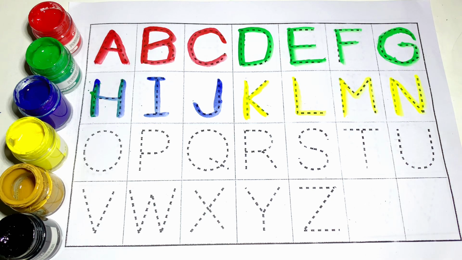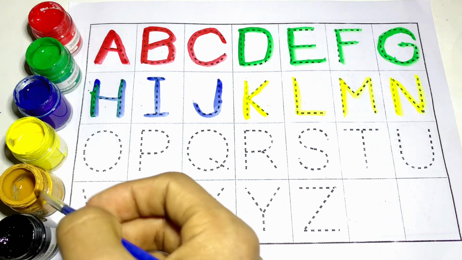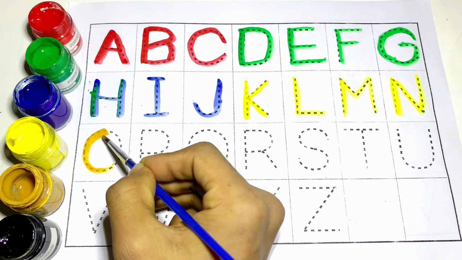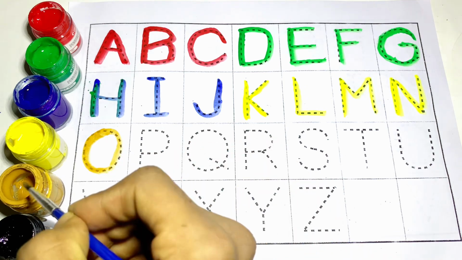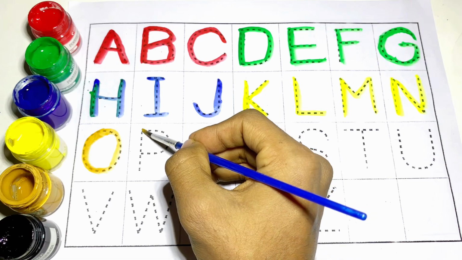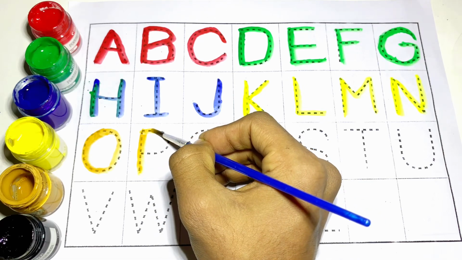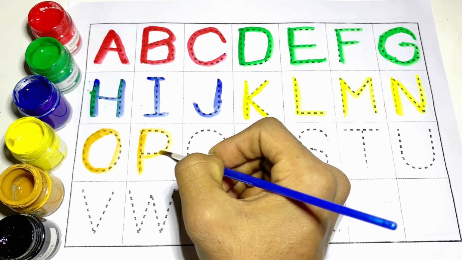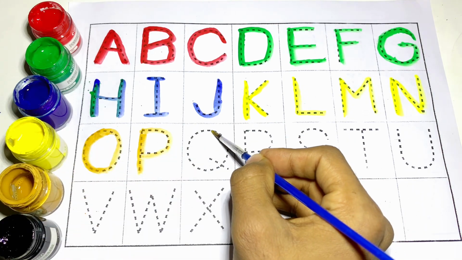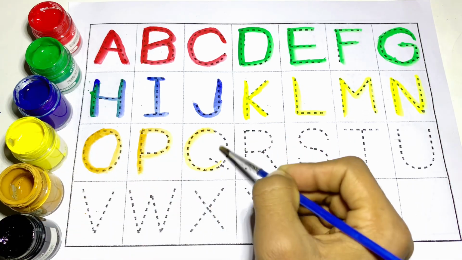Kids, now draw O. O for orange, O for octopus, and use yellow ochre color. Kids, again use yellow ochre color and draw P. P for parrot, P for penguin. Kids, now draw Q. Q for queen, Q for quail.